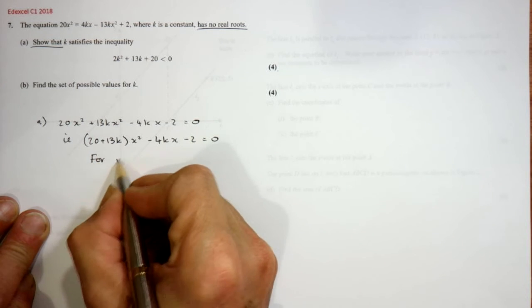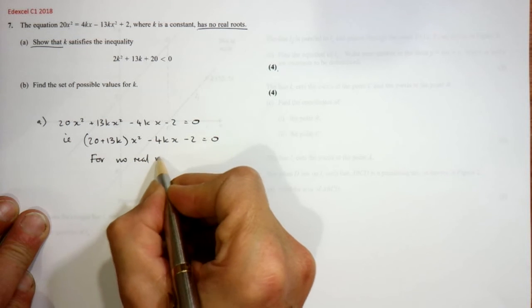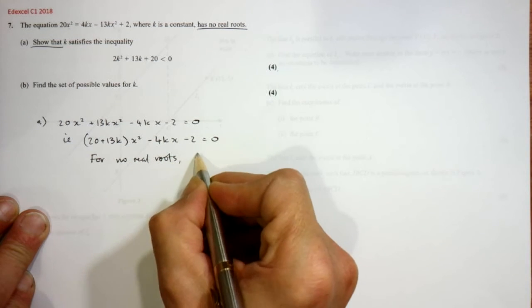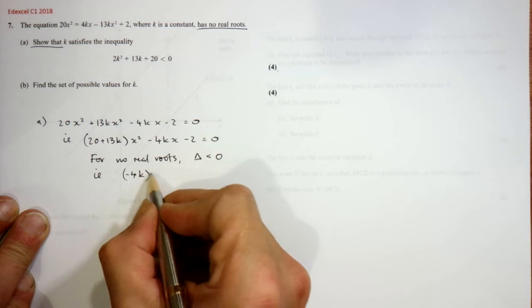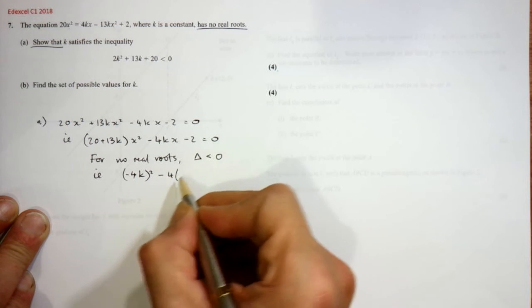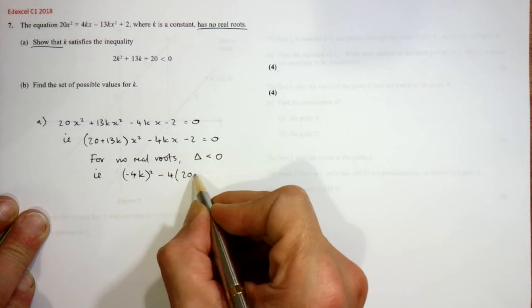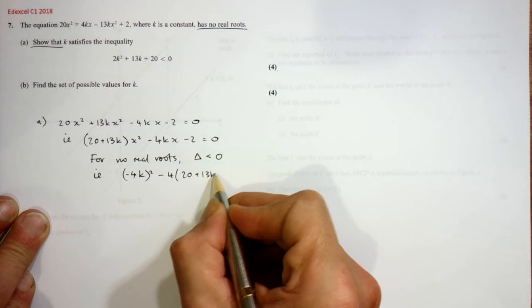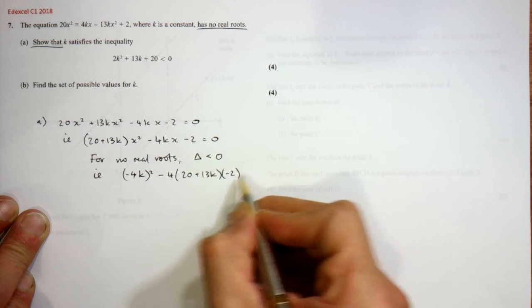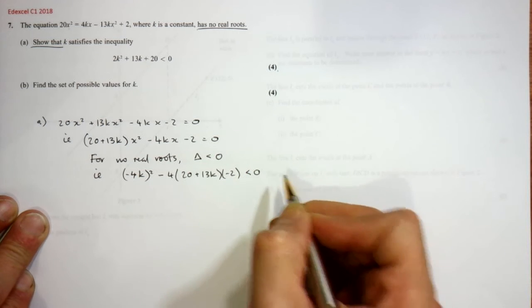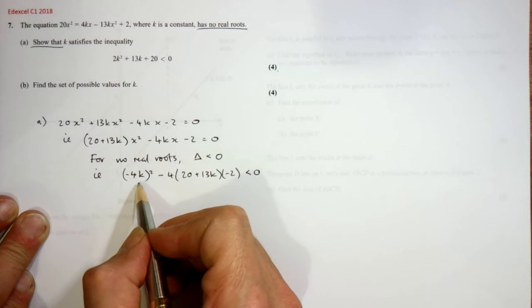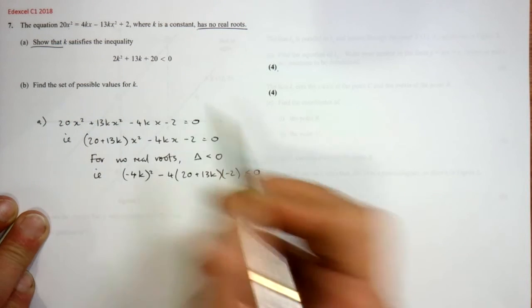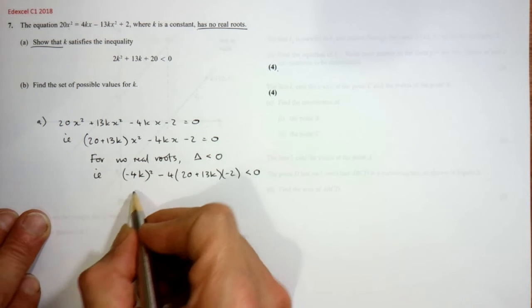For no real roots, the discriminant of this is less than 0, i.e. minus 4k squared, take away 4 lots of 20 plus 13k, which is our A, times minus 2, which is our C, is less than 0. So we're going to multiply this out, we're going to simplify it, probably divide by 8 or something, and get that one. So what have we got?